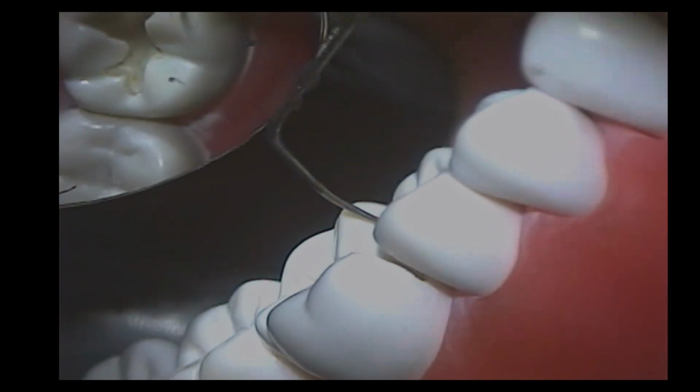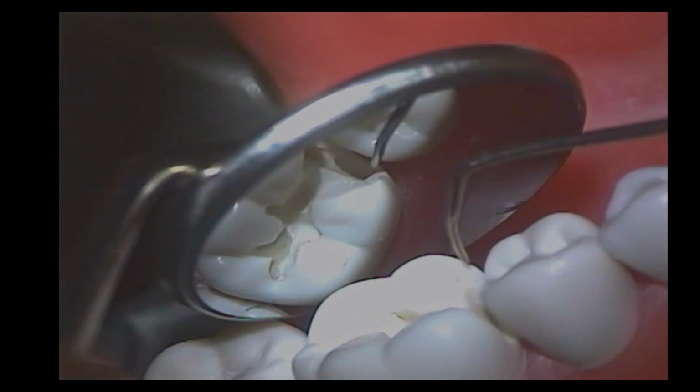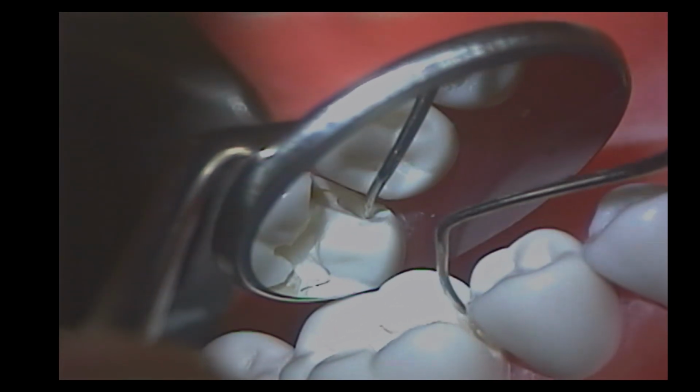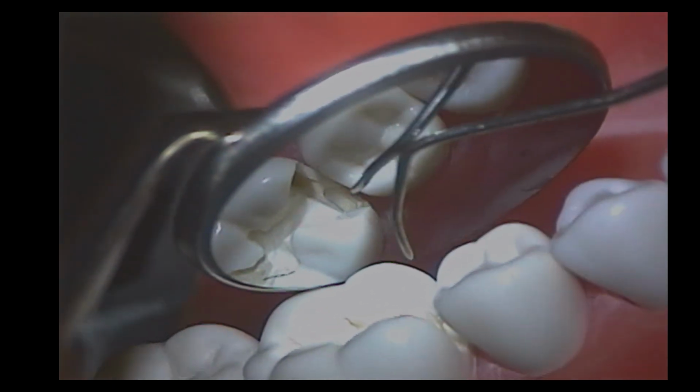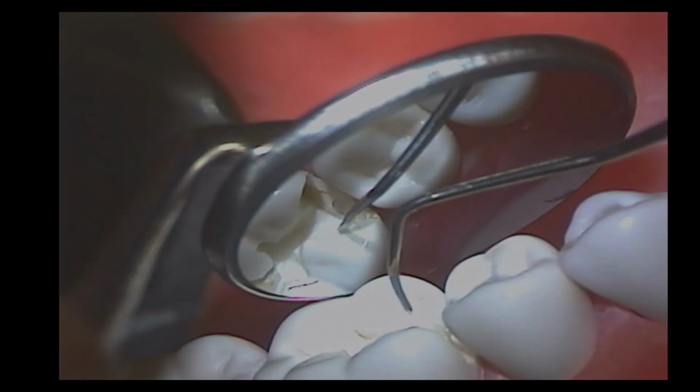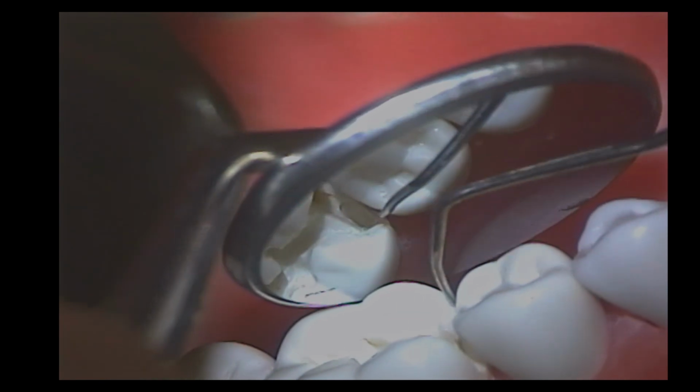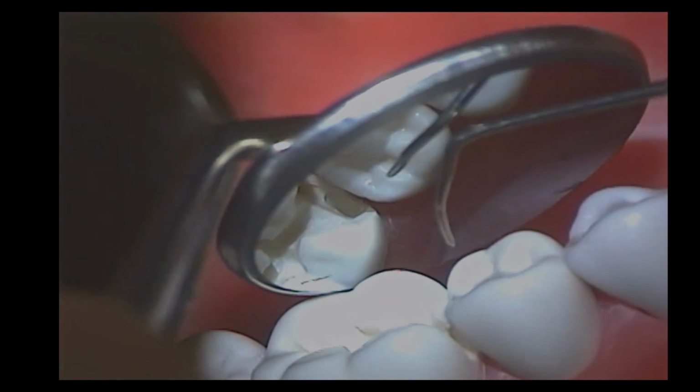Instead of being vertical, it's diverging, but the gingival part of that wall is actually converging, which is what we would normally prefer. But everything along here is diverging occlusally, and that makes the wall more complicated.